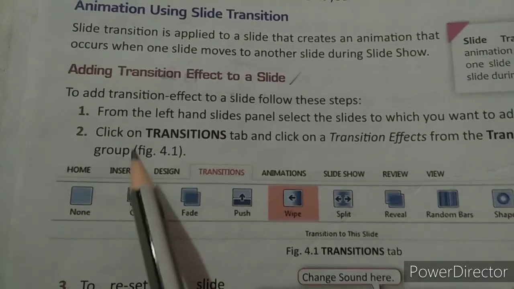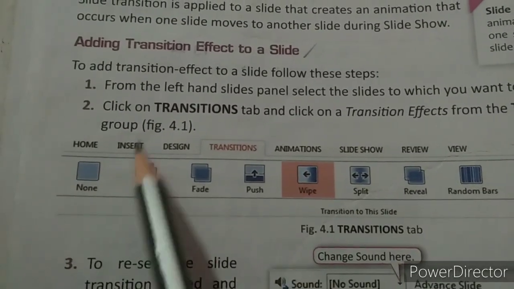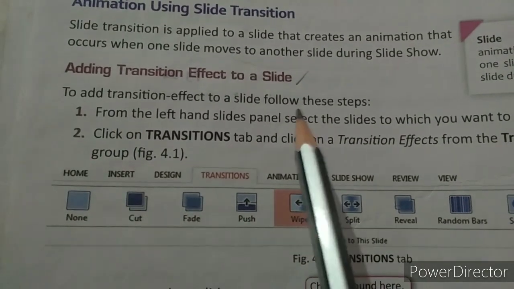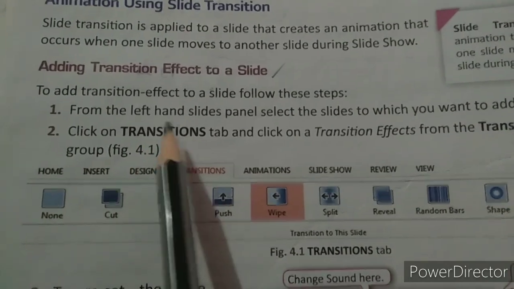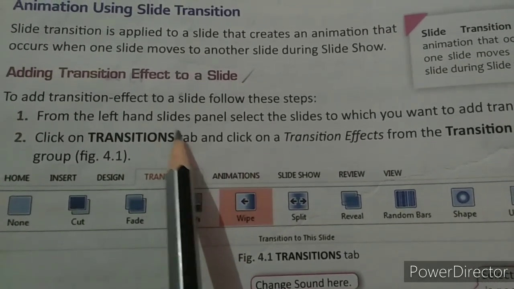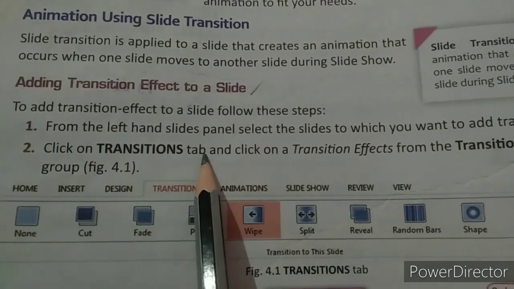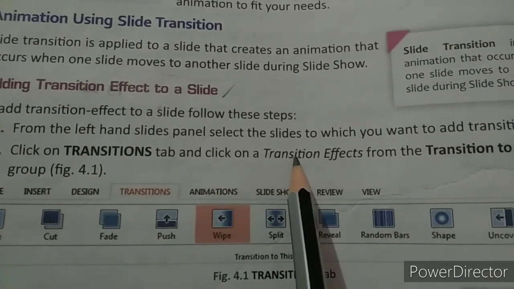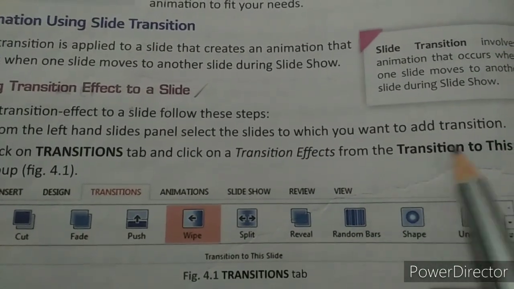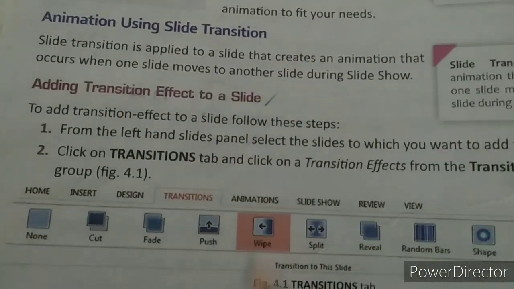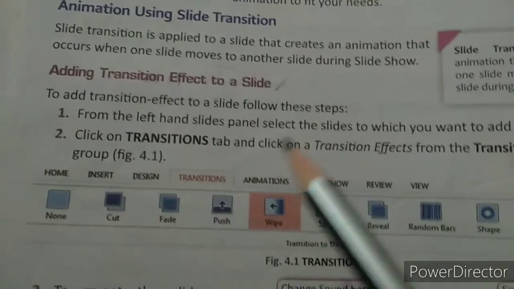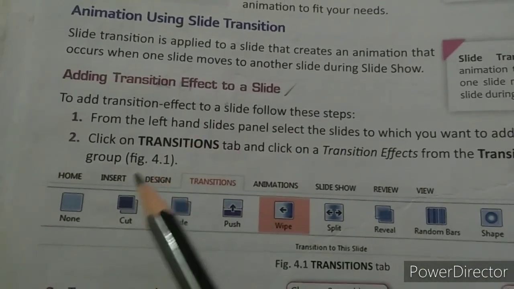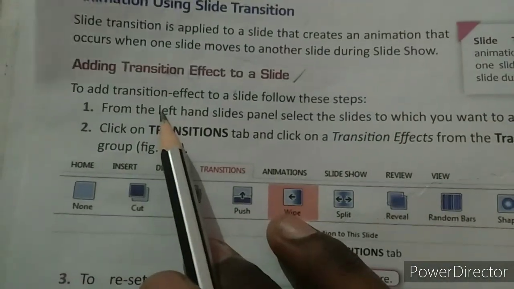To do this, we can follow the steps to add the effects. From the left hand slides panel, select the slides to which you want to add the transition. It means in a presentation at the left side there are slides, and at the main stage the selected slide is there. That is why we will first select that slide on which we want to insert the effect, right?